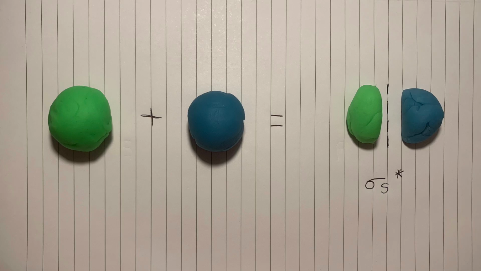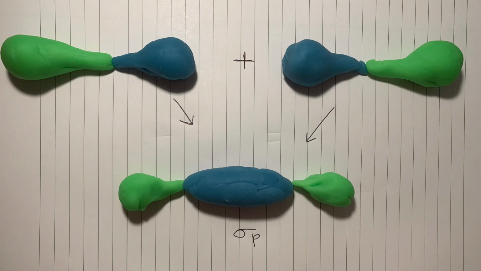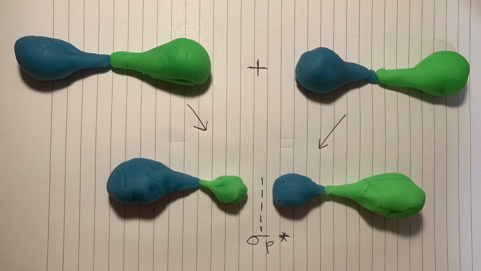P orbitals can form either sigma or pi molecular orbitals. When two p orbitals come together horizontally like this, with the same phases overlapping, they can form a sigma molecular orbital. Alternatively, if two different phases are next to each other, we can get a sigma star molecular orbital like we can see here.